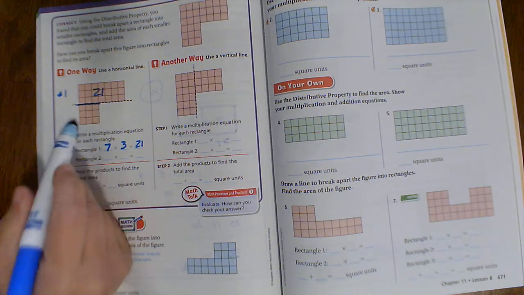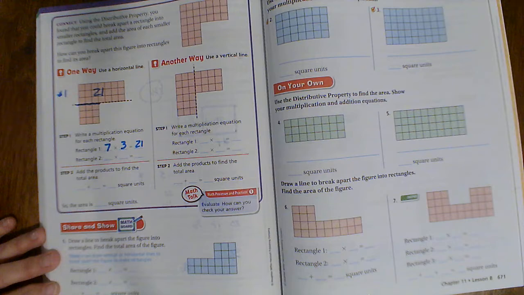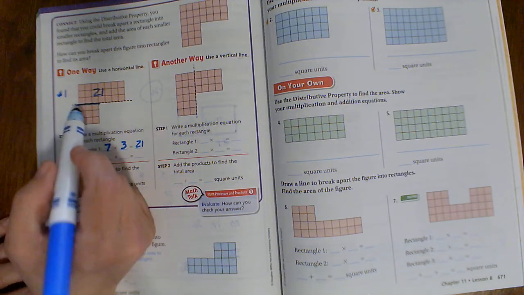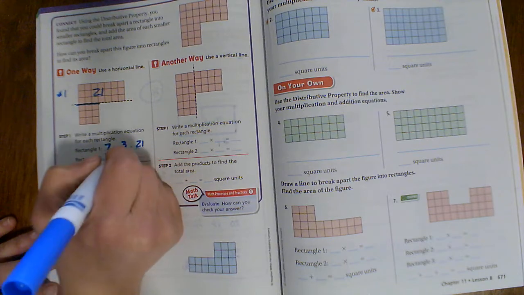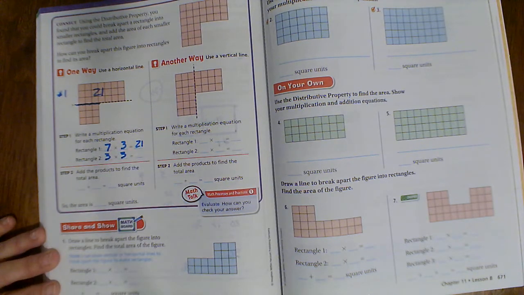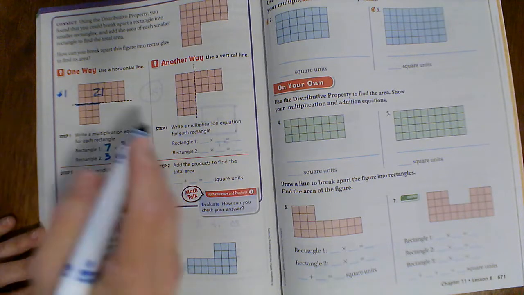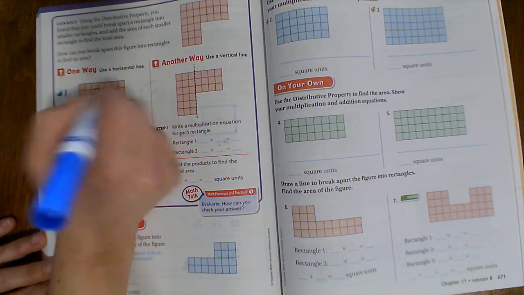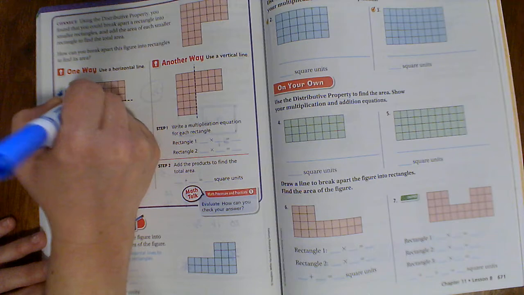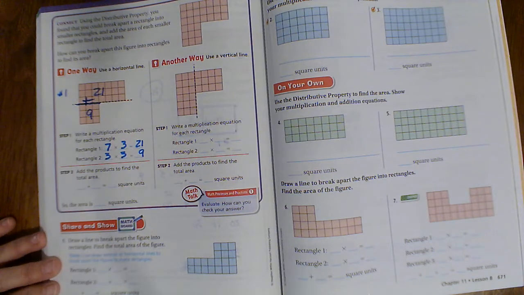So now let's look at this one. Rectangle number 2. We have 1, 2, 3 times 1, 2, 3. So 3 times 3 is 9. Very good. Now all we have to do is add these together because we are just adding the total of that shape.